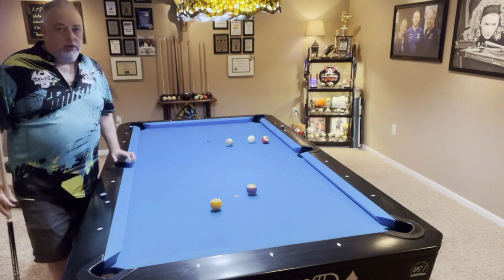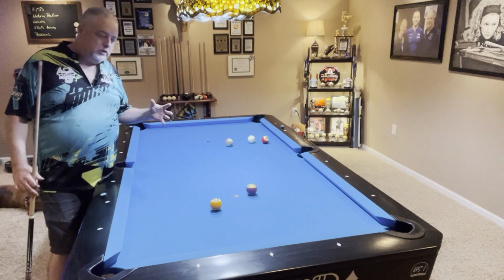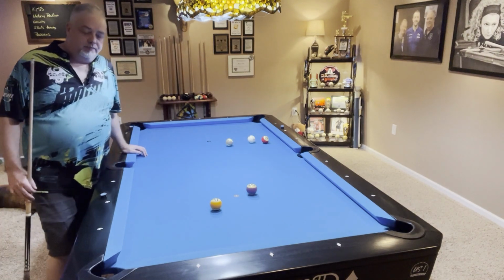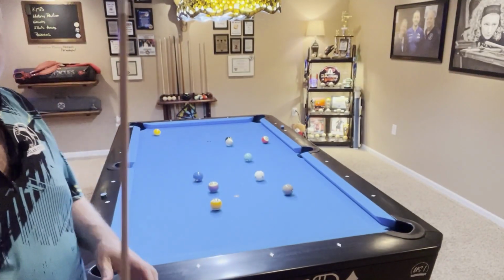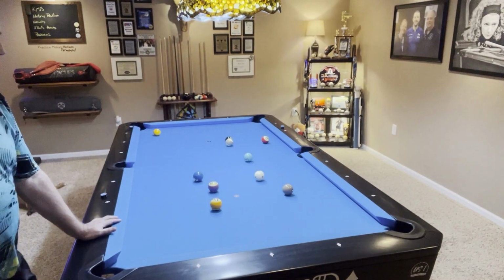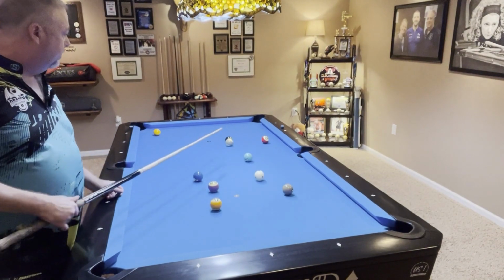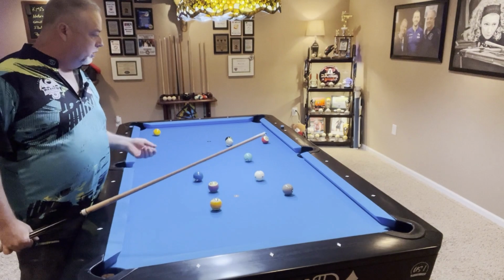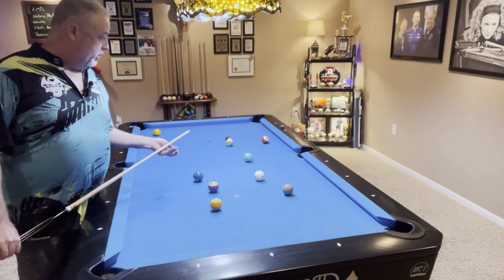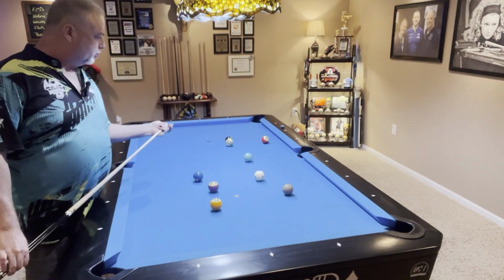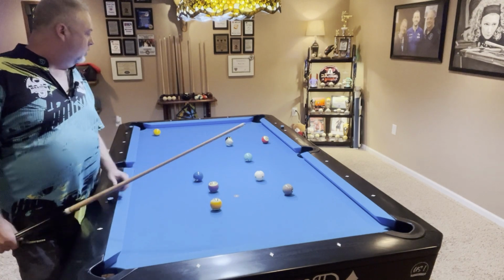So now we're going to talk about problem areas, breakouts. What do we do? All right, I've set up the table again, and I've created a real problem for myself. That 8-ball does not have a pocket, so I better address that or have a plan for that pretty quick.